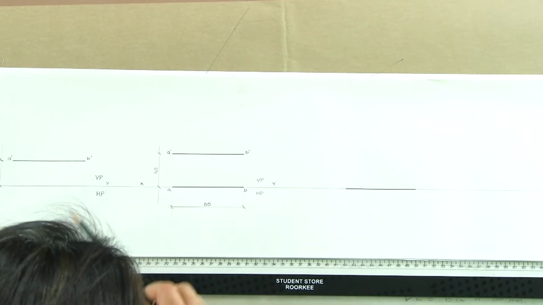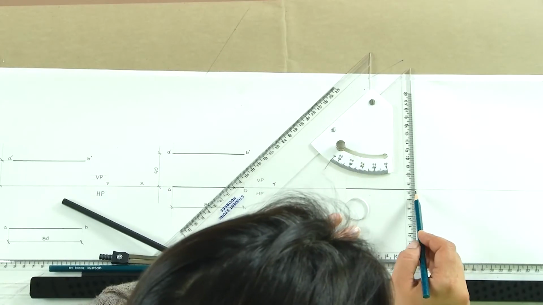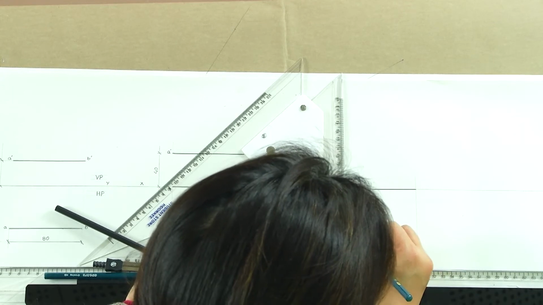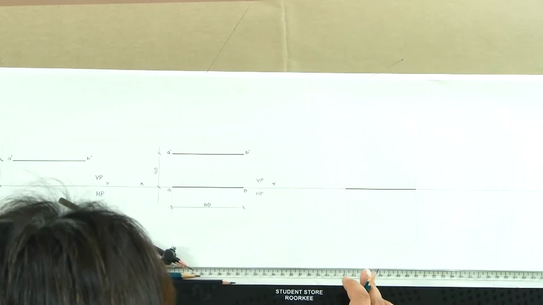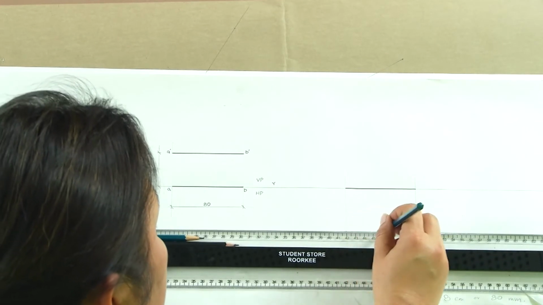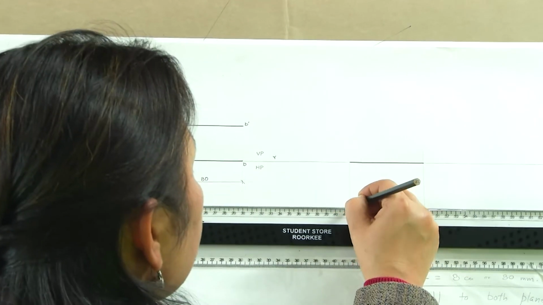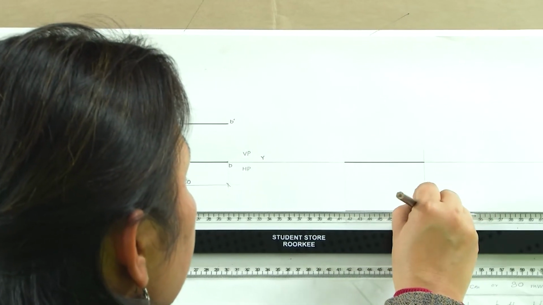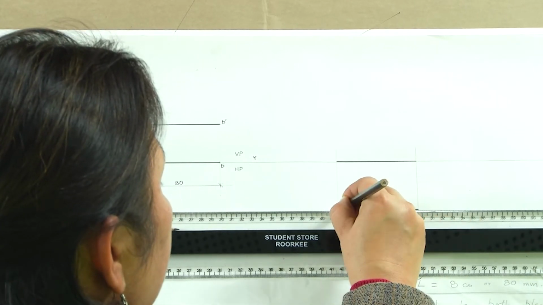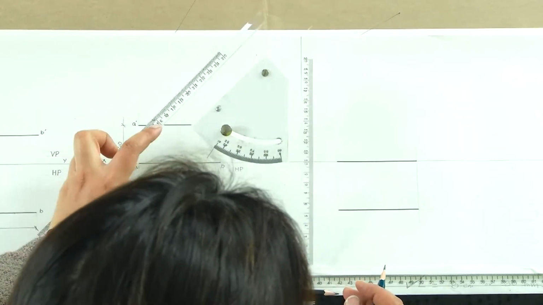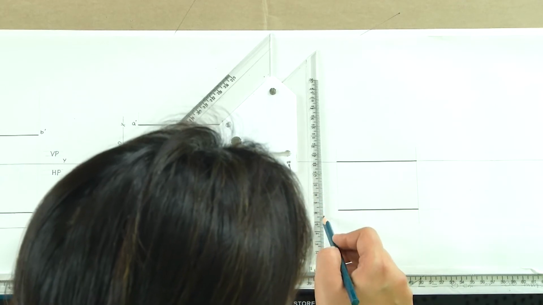Now, the line is at a distance of 50 mm from VP. So, we would be seeing this projection in the plan. So, we will mark a line at 50 mm from VP, that is from reference line. This is the projection. This is the projection in plan, and let us now draw the dimension line here.